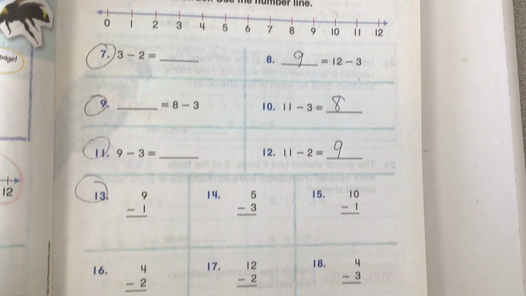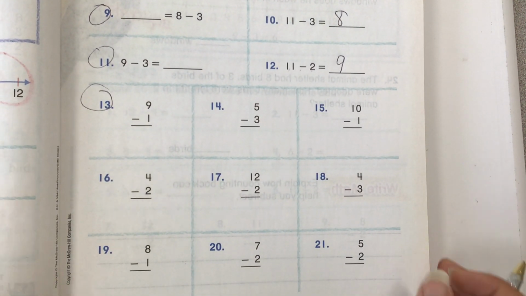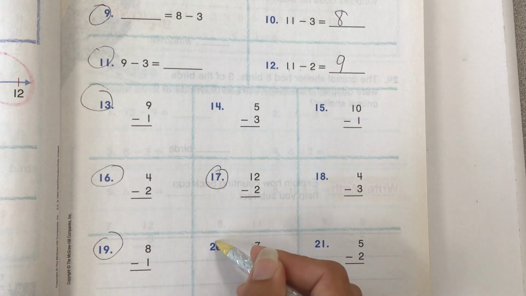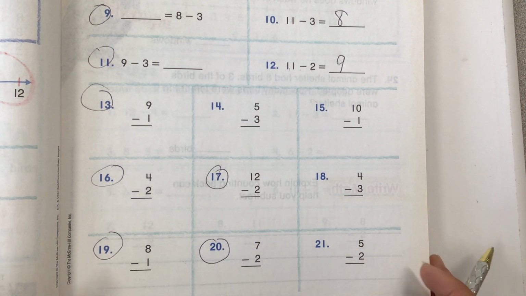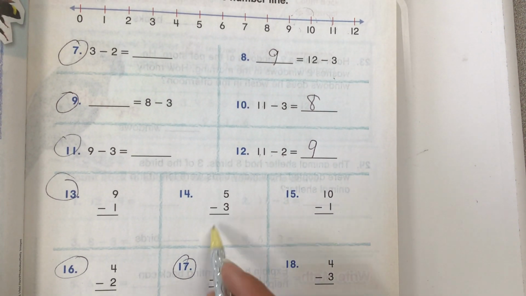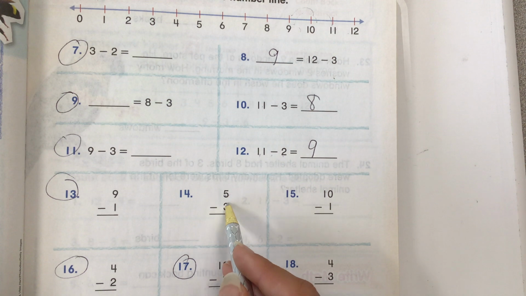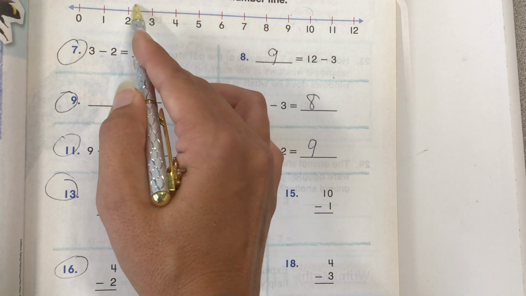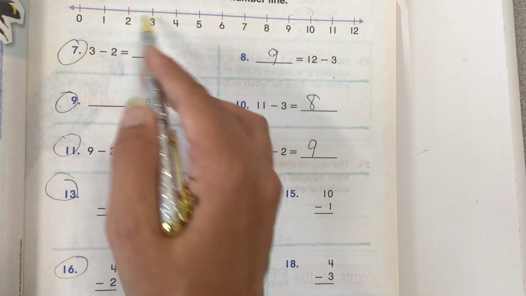Okay. All right, down here, I'd like for you to work on 16, 19, 17, and 20 on your own, and I'll do 14 and 15 and 18 with you. Number 14, 5 minus 3. Start at the 5 and go back 3. 1, 2, 3. The answer is 2.